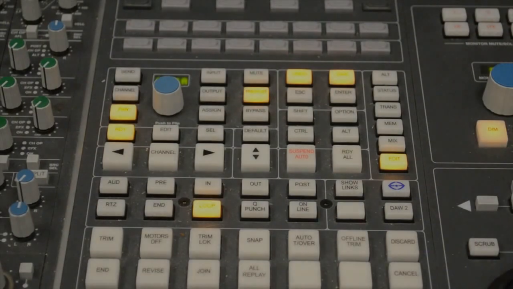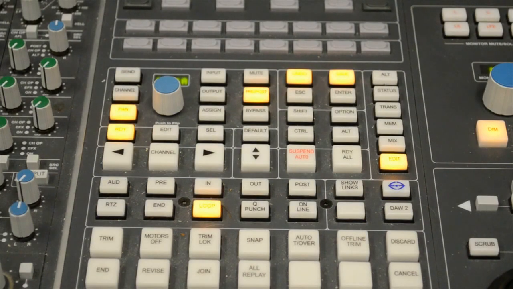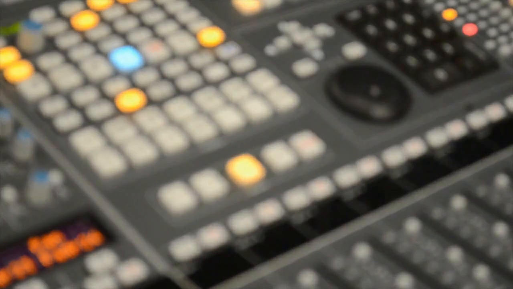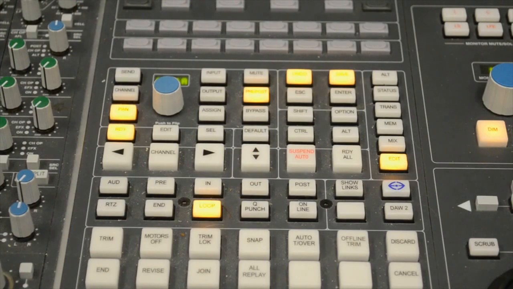The focus point of this tutorial will be the master section of the desk, and more specifically this section of buttons here. These buttons offer shortcuts for the desk, as well as some DAW functions that you'd often find in software. Although some of these buttons are shortcuts to use the desk more efficiently, some of the buttons are compulsory for certain tasks. The first feature we'll be looking at is this button here.